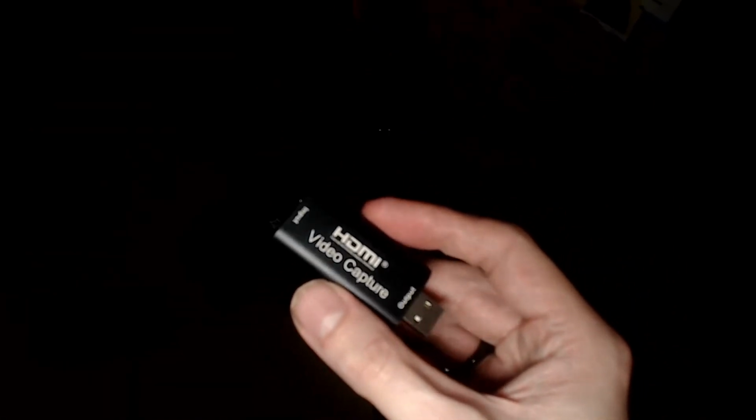So check these out. This is the cheapest UVC capture card I have ever owned. I think it's USB 2, like capture cards of old. Like, I don't know, the Hauppauge HD PVR that was like a component capture card.